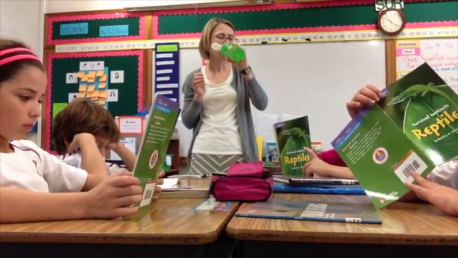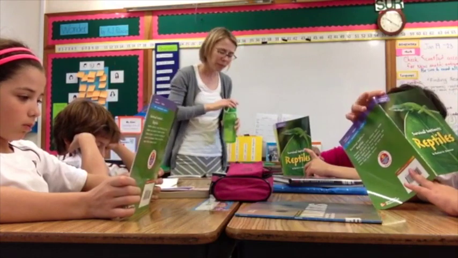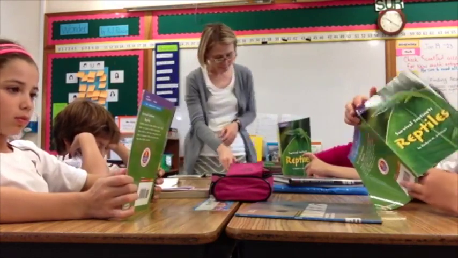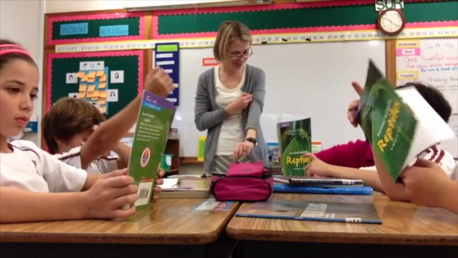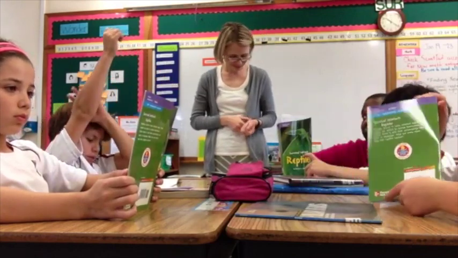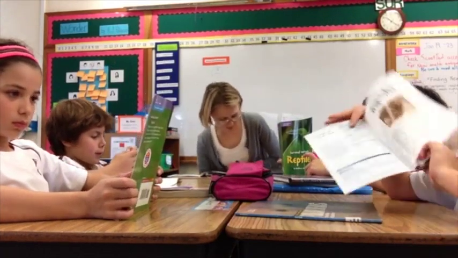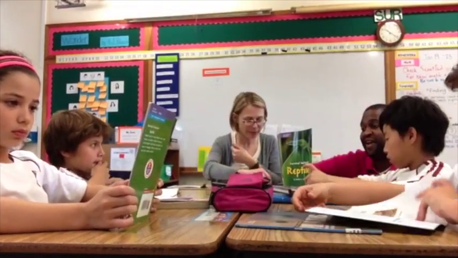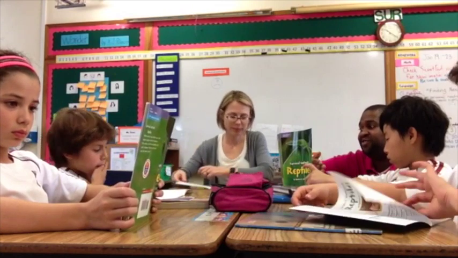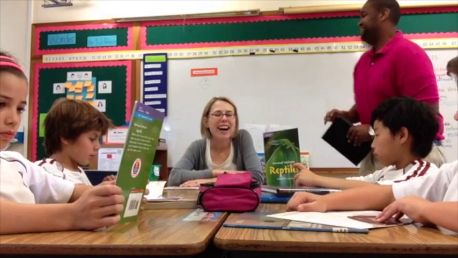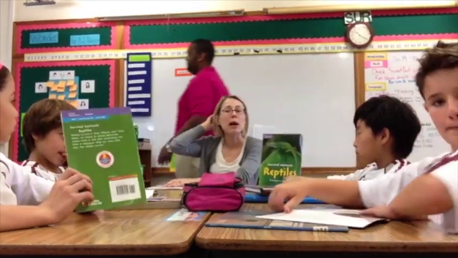Okay, so this book, what is this book talking all about? Reptiles. So this book is talking all about reptiles. So if you don't know what a reptile is, it might be a good idea for the author to include that for those people who don't know what it is. And like you said, it gives you good specific details about what a reptile is that you can go refer back to as you're reading the story. So good job, Gabriel.